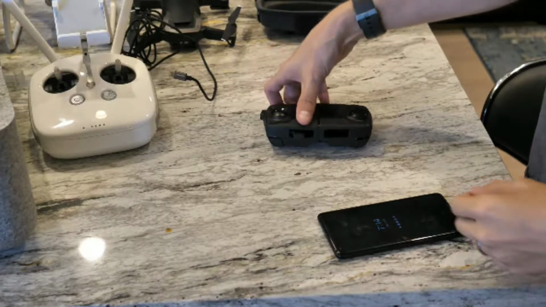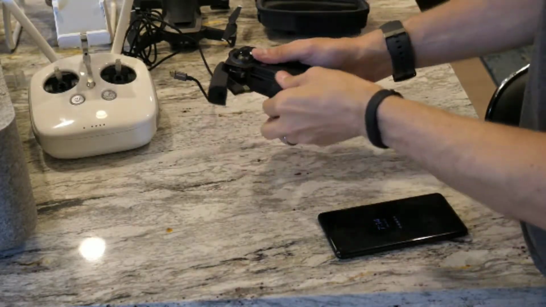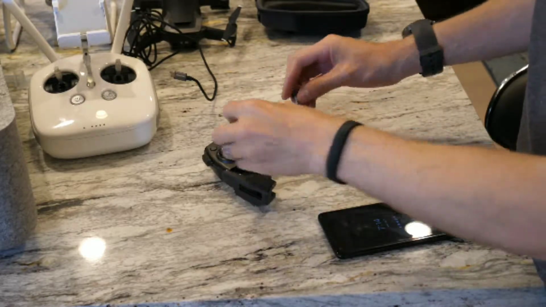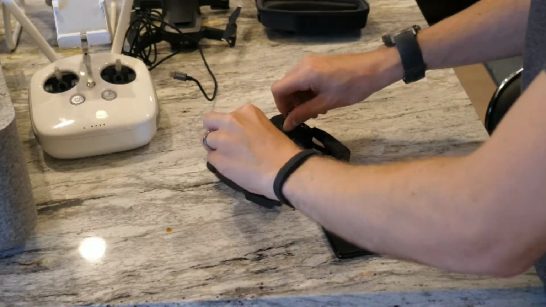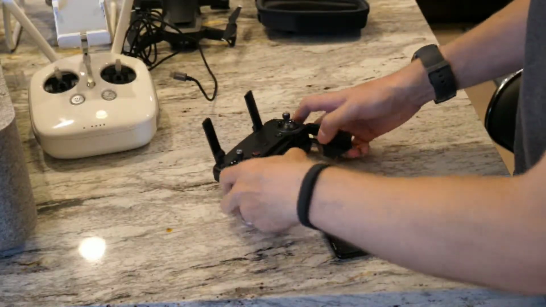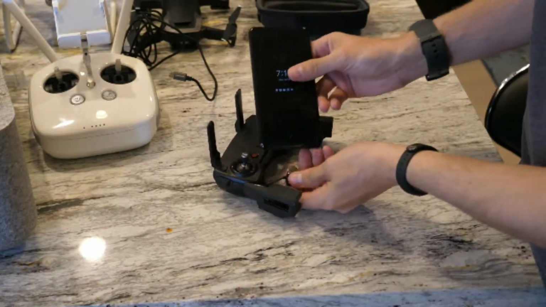So this process is actually more complex for the Mavic Air. So we're gonna pop these down. We're gonna pull out each of the little controllers here. I have to now screw each of these in. Then we're gonna pull out the antenna, and then I've gotta stick my phone in this little USB cable slot.